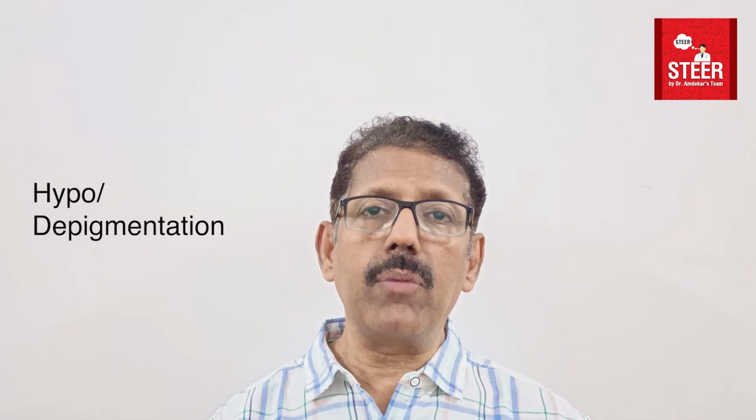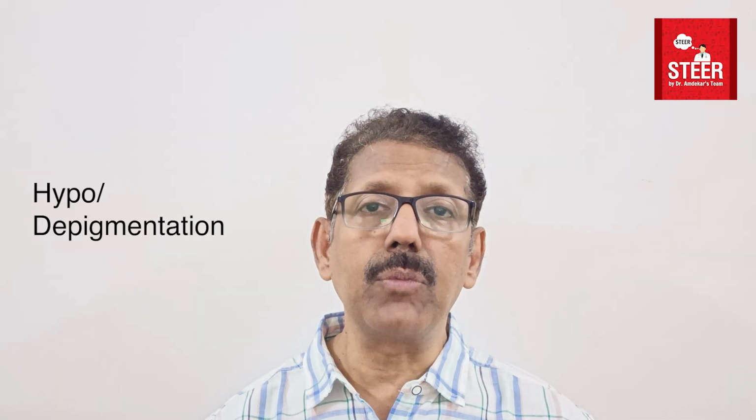Patchy hypopigmentation, vitiligo. I'm talking about depigmentation. Vitiligo, an autoimmune condition, so other autoimmune conditions could coexist. You could have a thyroid affection like Hashimoto's. You could have diabetes mellitus. You could have pernicious anemia. So all these three could be a manifestation of an umbrella autoimmune disorder.